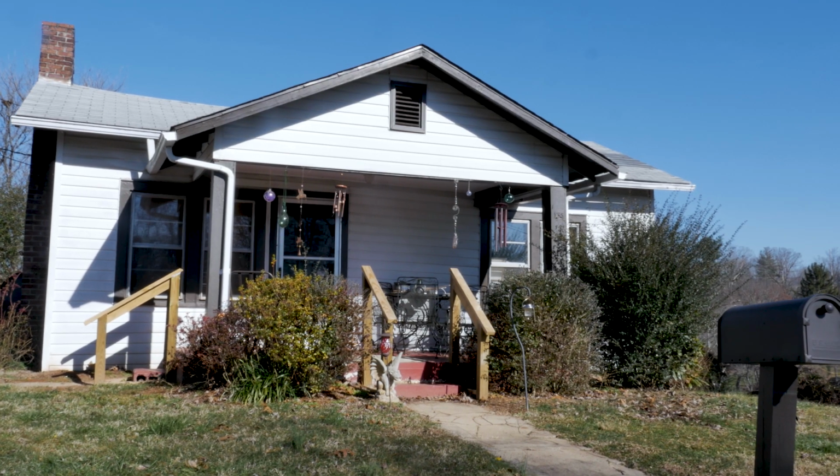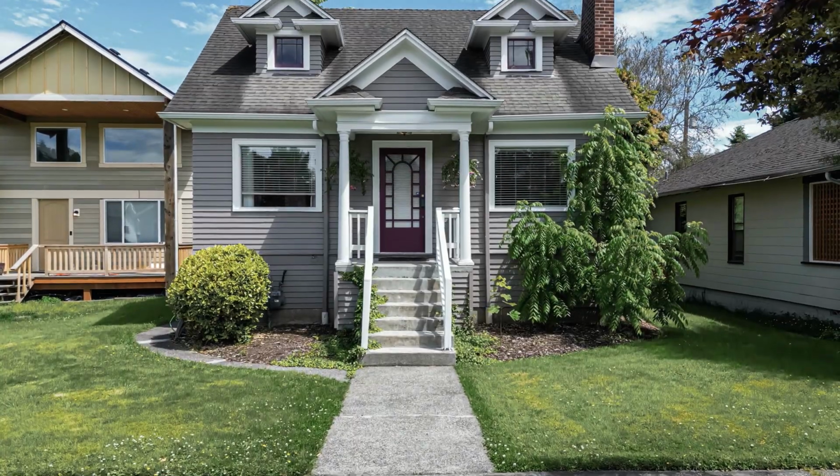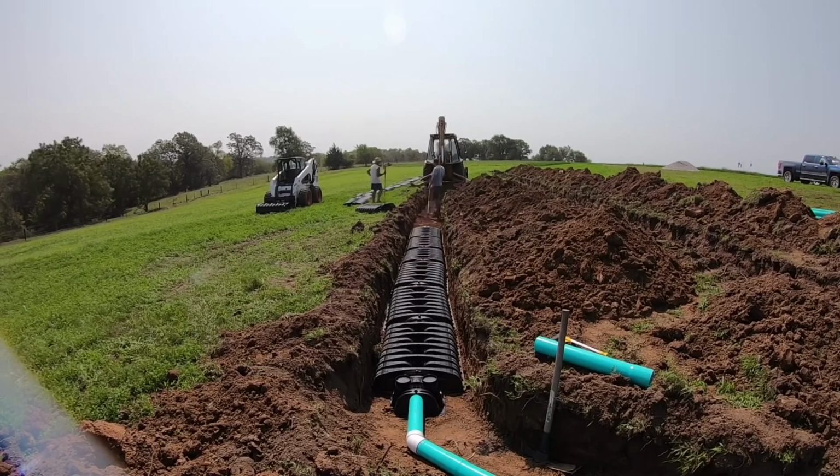So things like bedrooms: the usage of a 1-bedroom or a 2-bedroom is going to be different than the usage of a 5-bedroom or a 6-bedroom. Naturally, the more bedrooms, the larger the system is going to be.